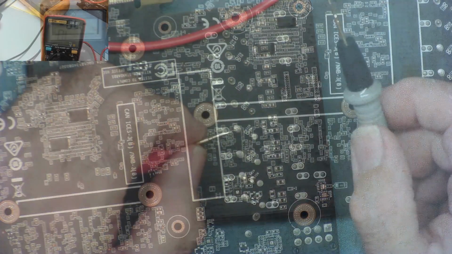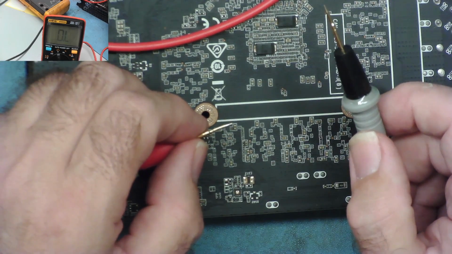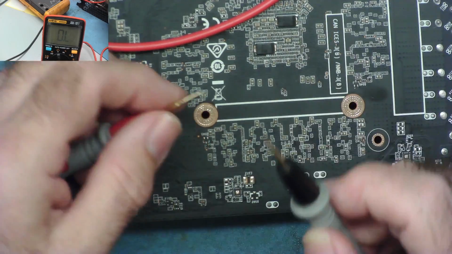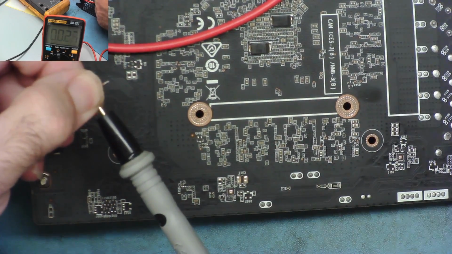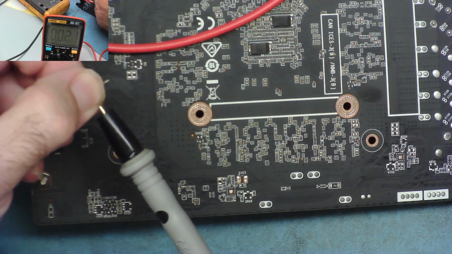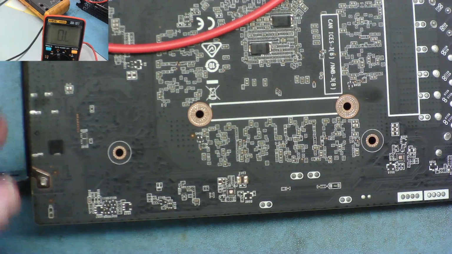This is the Aneng AN8008, and this will read the resistance down to a 100th of an ohm. I'll just short the leads together and you can see it's reading 0.22, 0.21. Okay, 0.20 basically, with them shorted. So let's try this one.